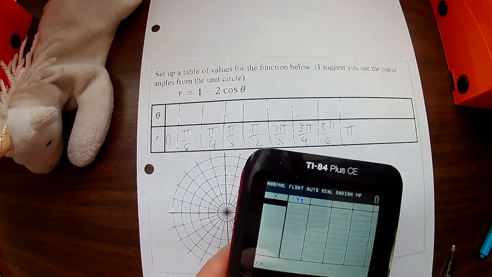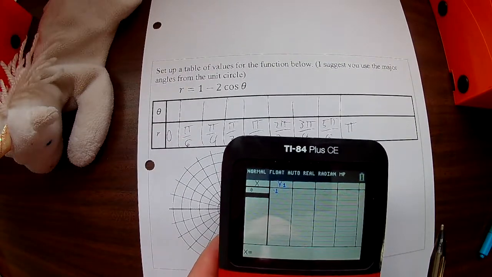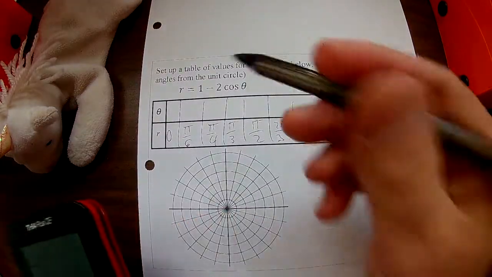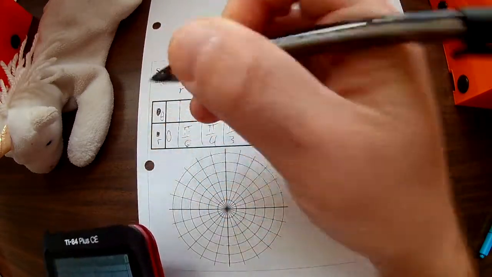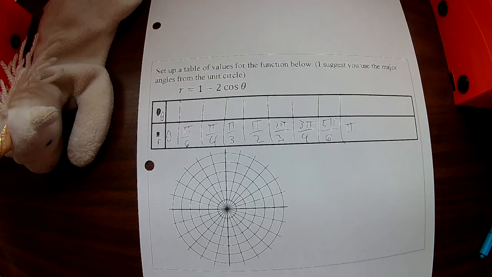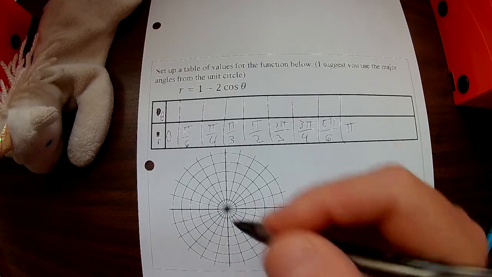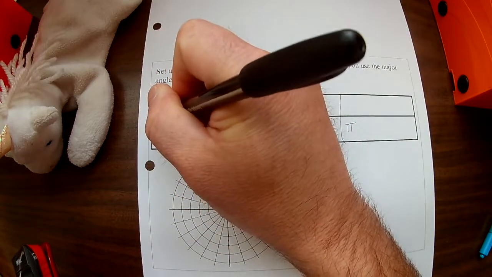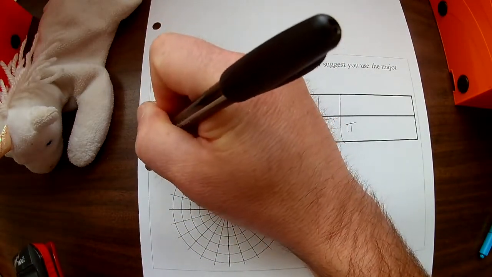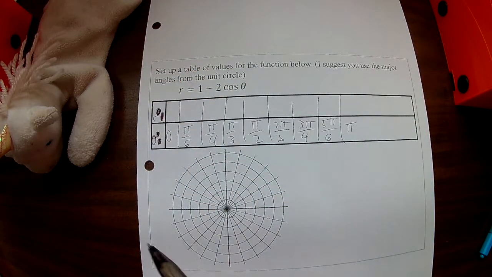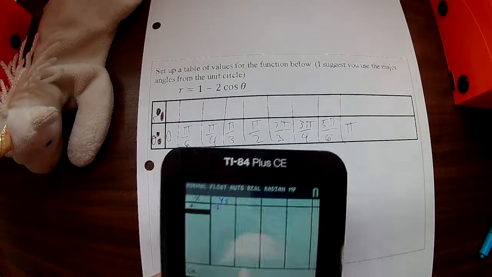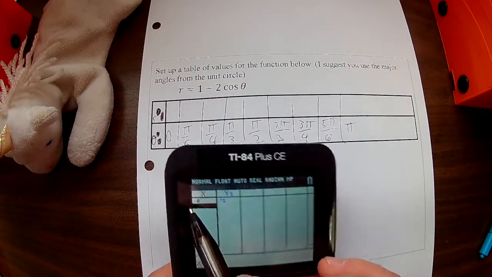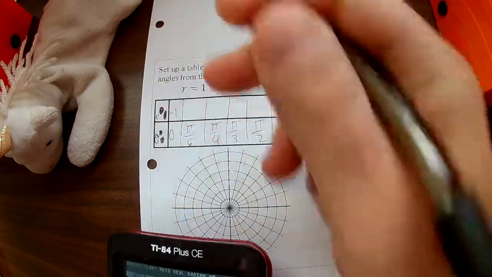So here I got 0 for my theta. Why do I have these labeled so incorrectly? Theta and r. Ugh. Why did I scratch them out and do the exact same thing? R up top, theta down below. I think at some point I thought making my table of values the other way was more logical, but no, it is not.